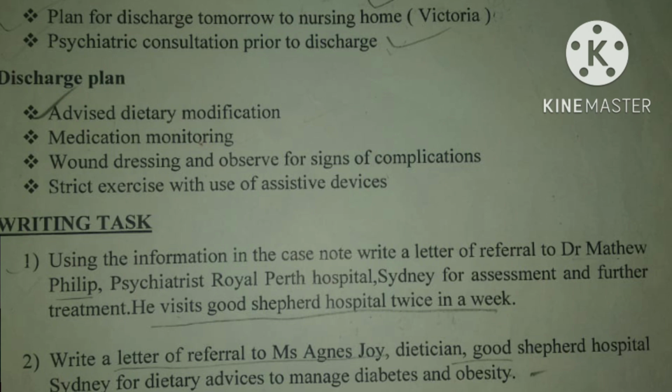He visits Good Shepherd Hospital twice in a week. So, prior to discharge, they are asking him to visit this patient. In this case note, they're making referrals to a dietitian, a physiotherapist, and a psychiatrist. So, we should see what information we have to provide for these readers. Accordingly, we can choose that one. Okay. So, today we are going to discuss the letter to a psychiatrist. Let's see an example.